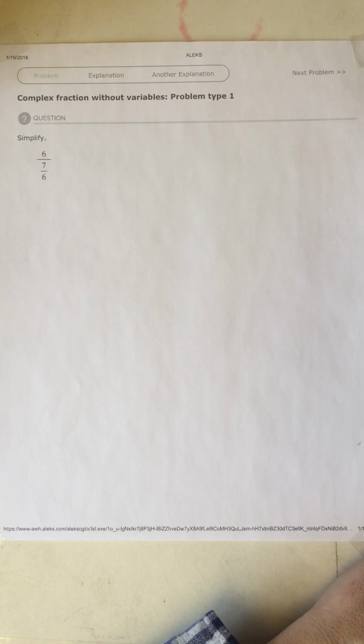This is a basic math question, and one that we should be able to do without too much difficulty. These sorts of simplifications come up quite a bit in chemical calculations. So let's take a look at this one. It says to simplify, and simplify is a term that's often used in math. What it means is we want to take this complex fraction and convert it into a basic or simple fraction.